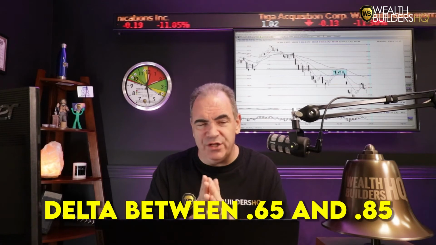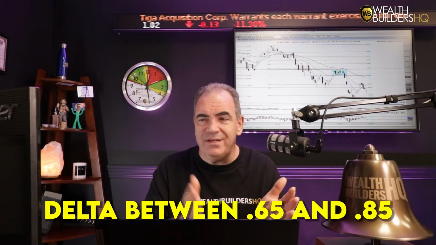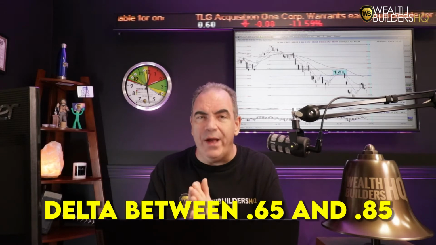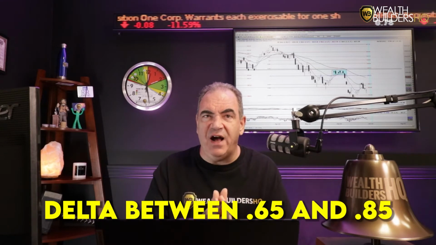This is what helps us to understand that when there is a small movement in the stock price, there is a magnified movement in the option's price. Now we look at a delta range of 65 on the low end to 85 on the high end. But I will always trade closer to 65. It costs me less, which means I have less risk in the trade.